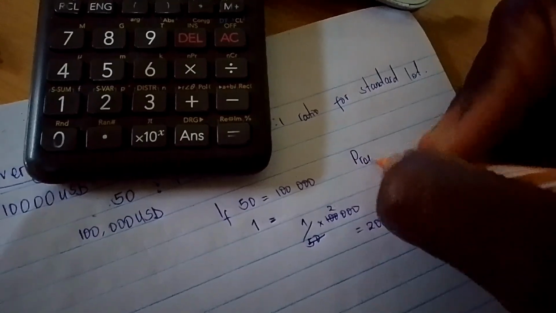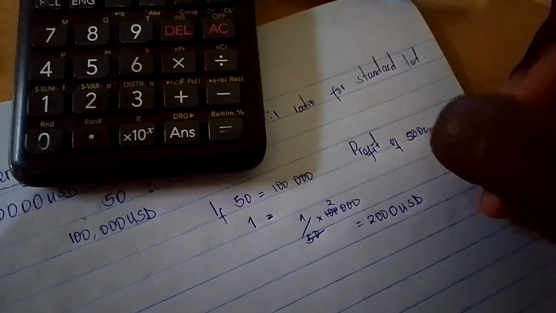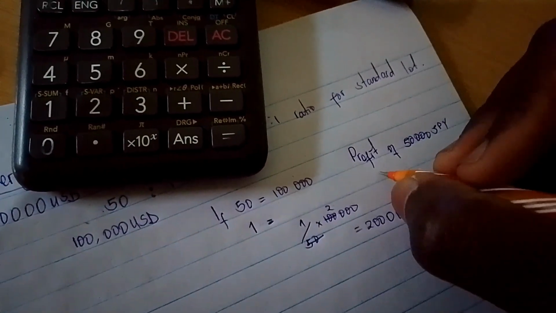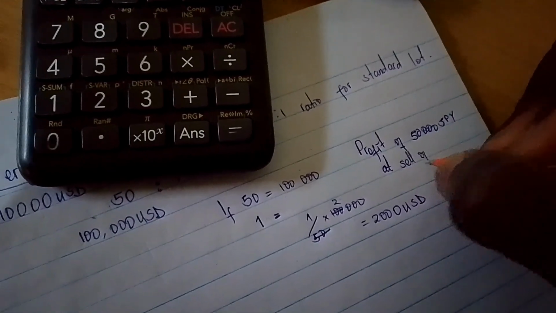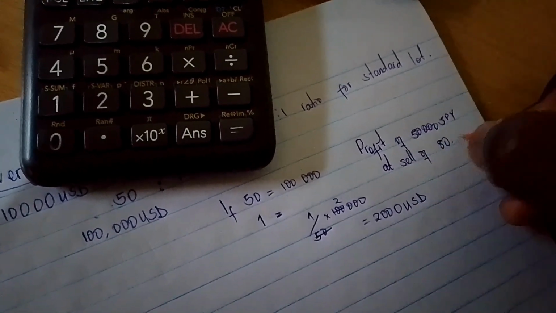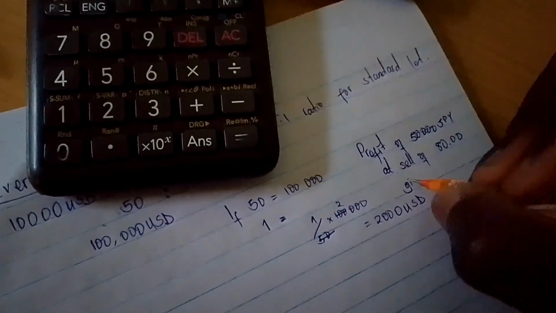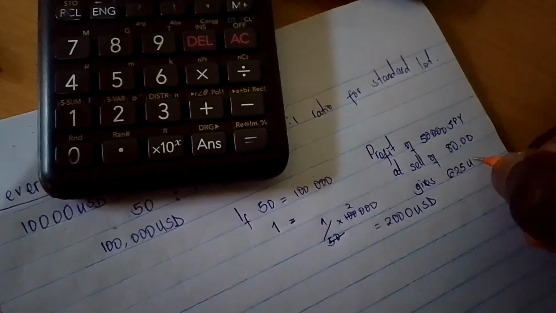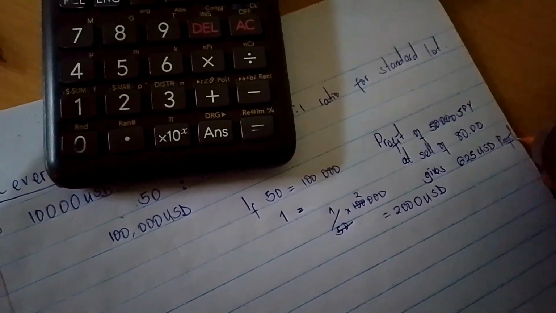Profit of 50,000 JPY at sell of 80.00 gives 625 USD profit.